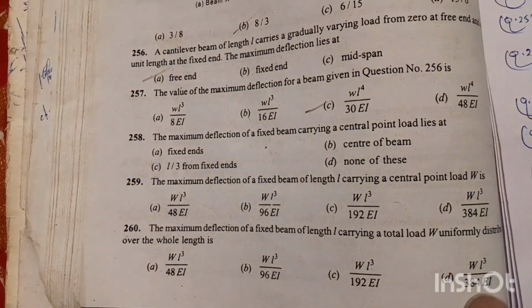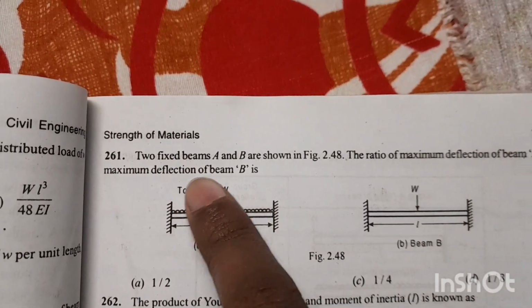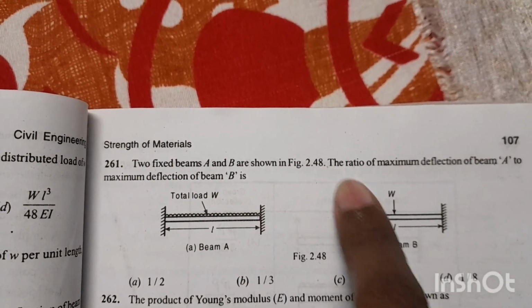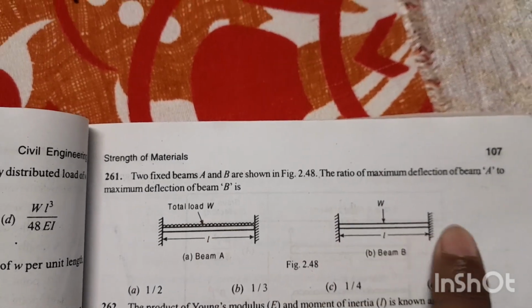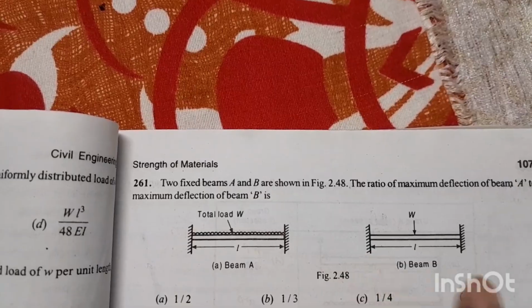So for this question, option D is the right answer. Next question 261. Two fixed beams A and B are shown in figure 2.48. The ratio of maximum deflection of beam A to the maximum deflection of beam B is.